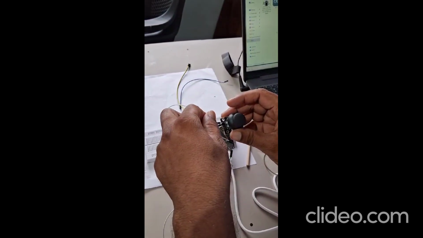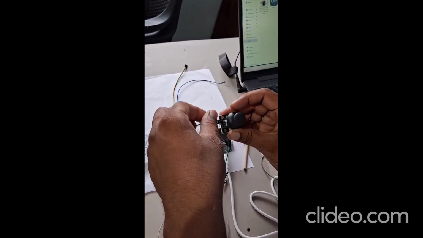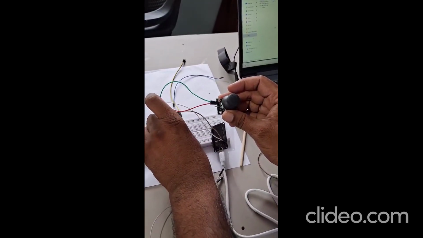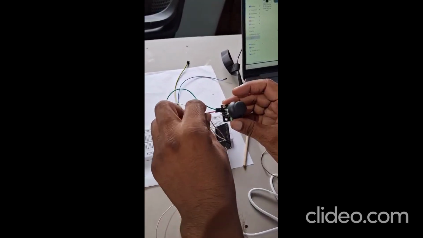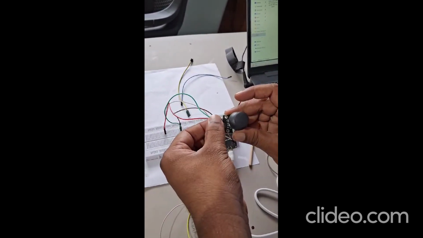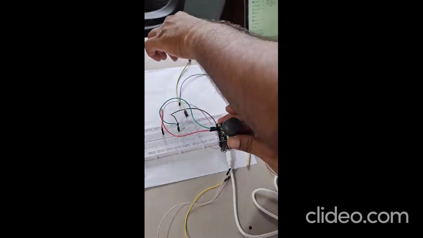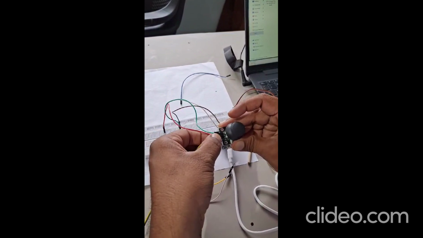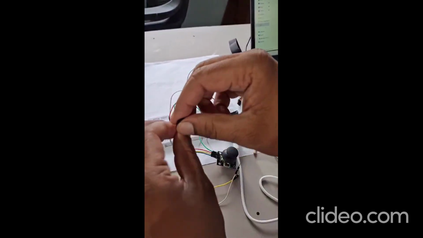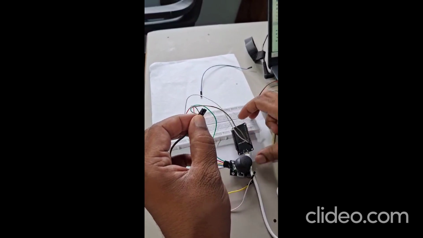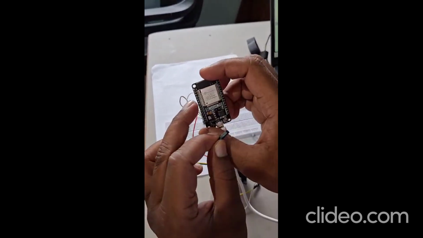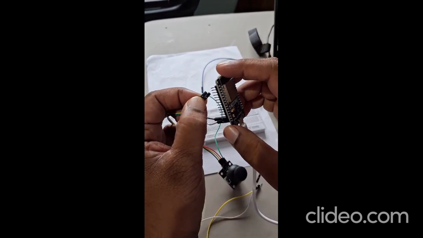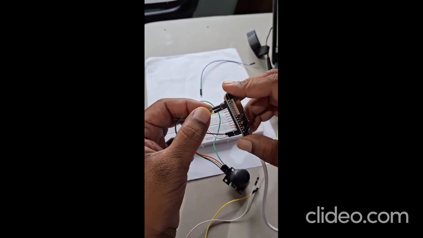Then the ground pin. This is my ground. Here I will be connecting the ground connection. I am doing it. So 5 volt and ground to the joystick is done, and 2 pins I need for VRX and VRY. I connected them here, and those pins VRX and VRY I will be connecting beside. Enable is there. After enable, VP and VN are there. So VRX and VRY I am connecting here.